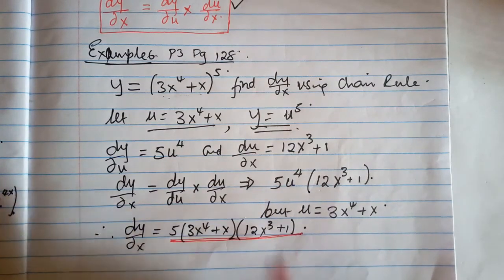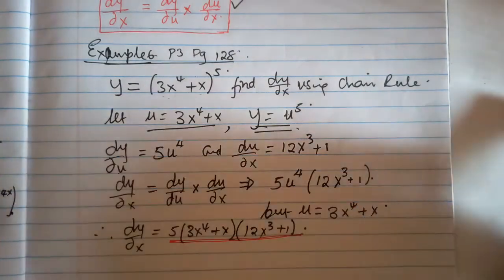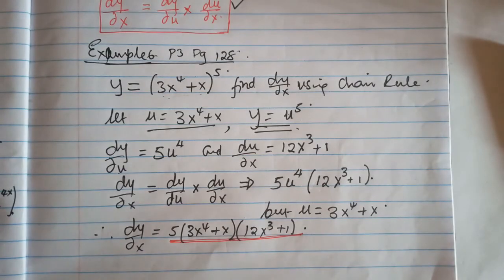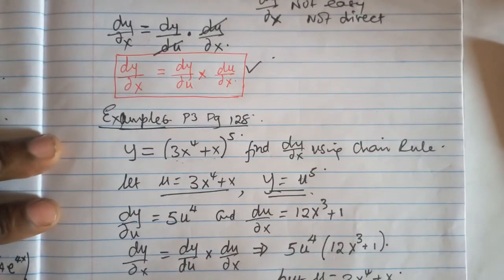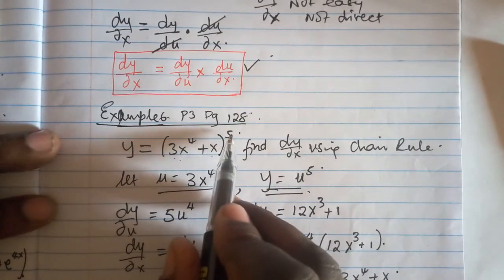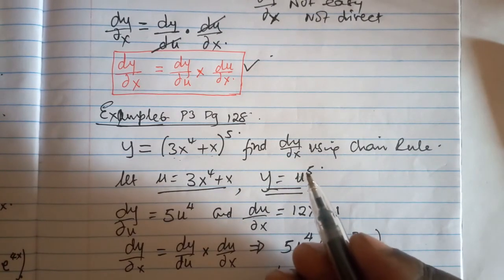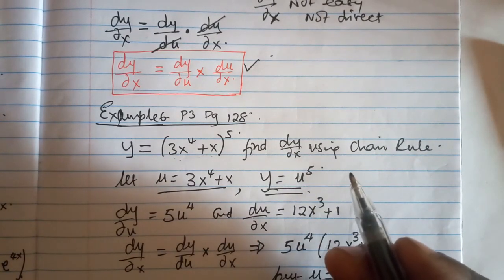The chain rule is a method of differentiation that simplifies work. I don't know how long it would have taken any one of us to expand this expression 5 times so that we ignore u and only deal with x.